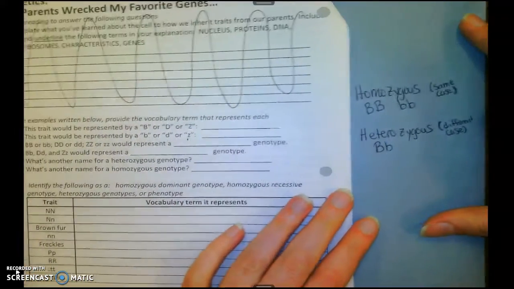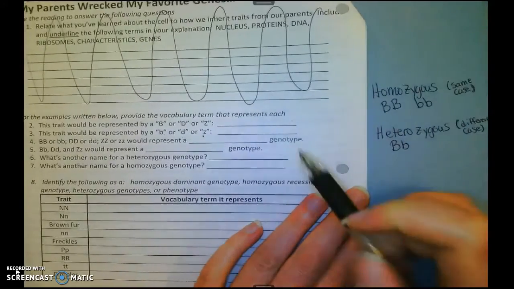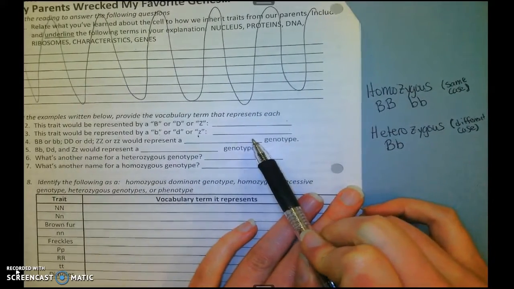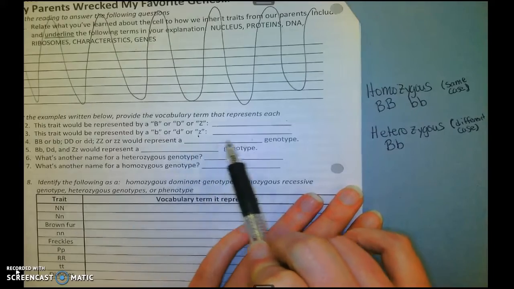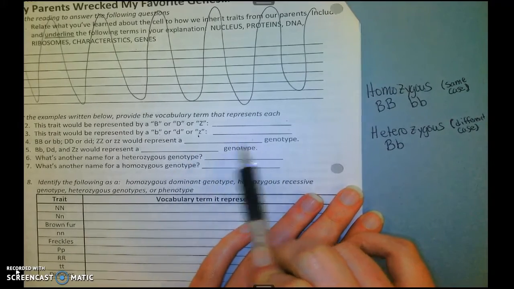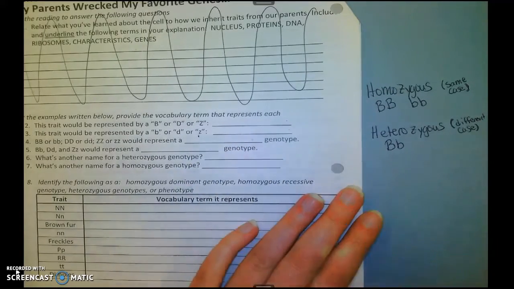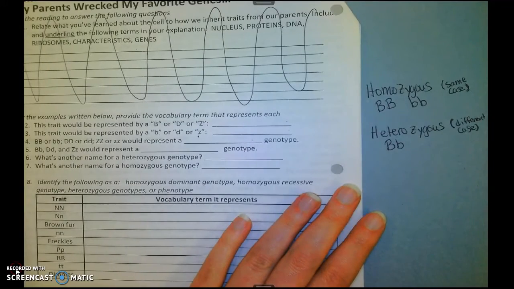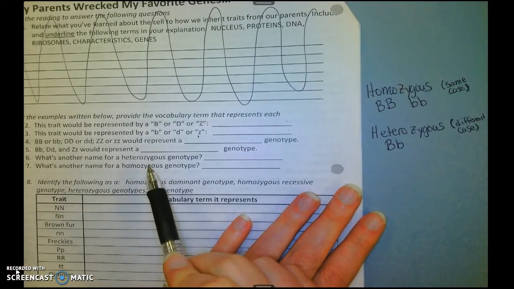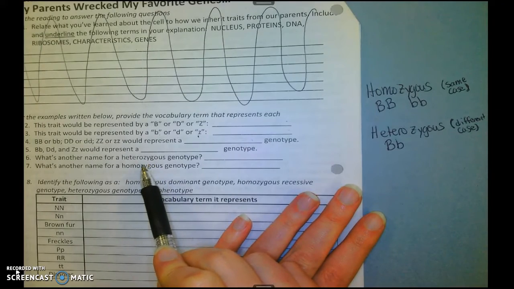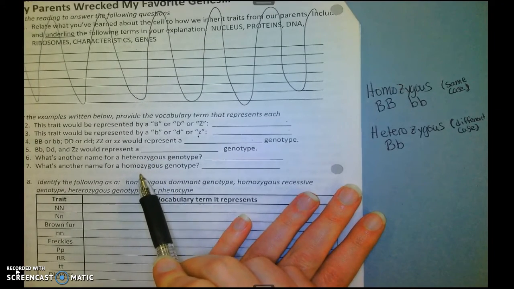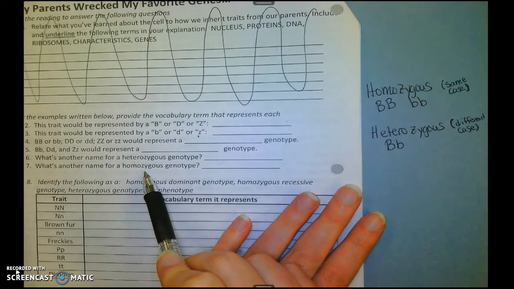Use the information that we just discussed to figure out which is going to be homozygous and heterozygous. We have one line right here, number 4, and one line right here, number 5, I want you to fill out. You can also use your vocabulary to figure out what's another name for heterozygous and what's another name for homozygous. Those are right on your vocabulary cards.